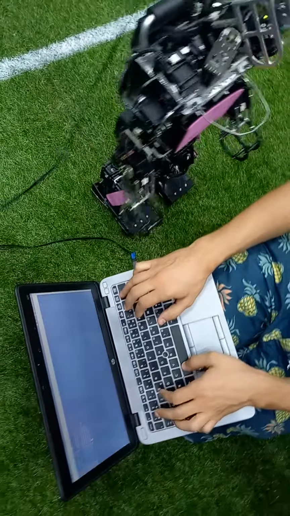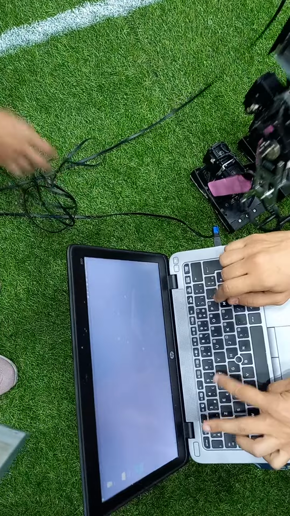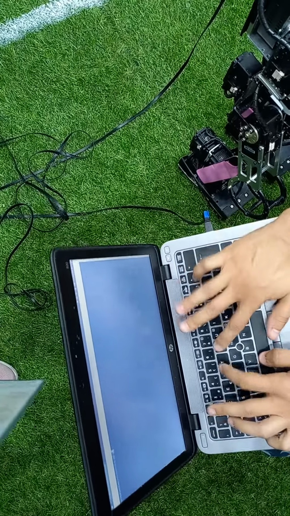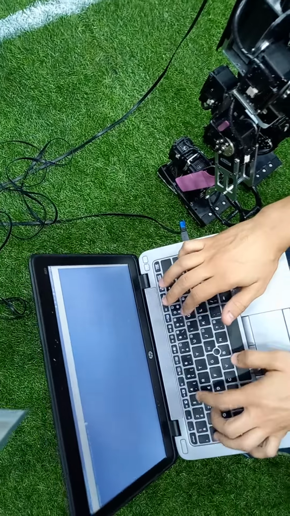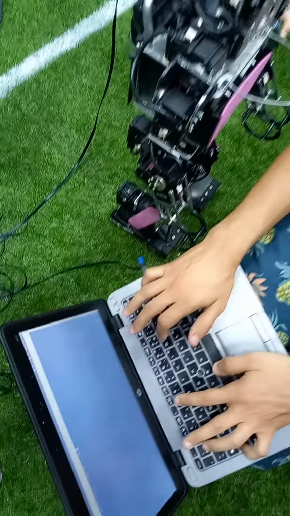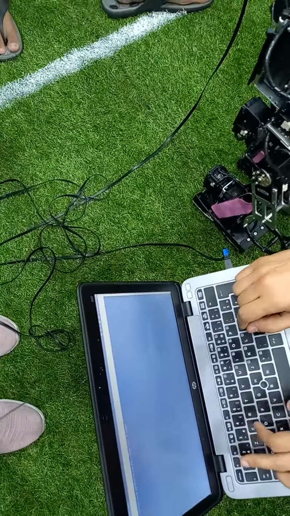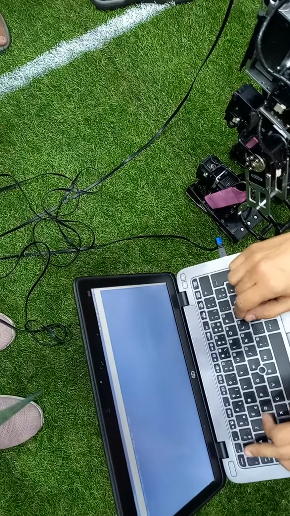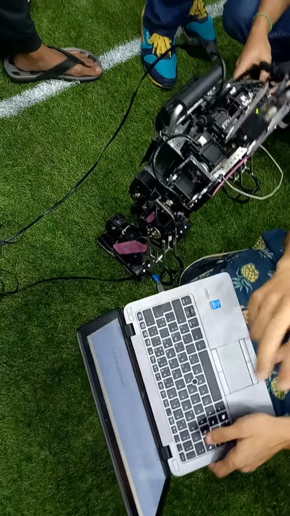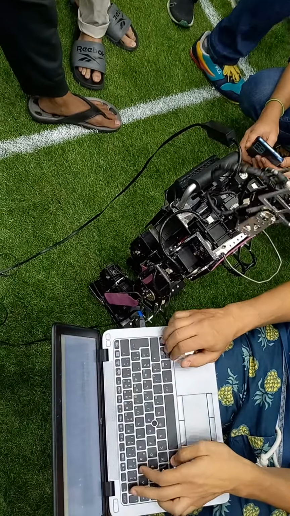Actually, for the approach, for the footstep planning, we use machine learning. It's not perfect yet, but we plan it like that.